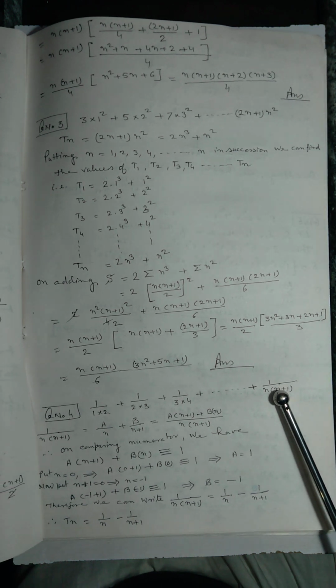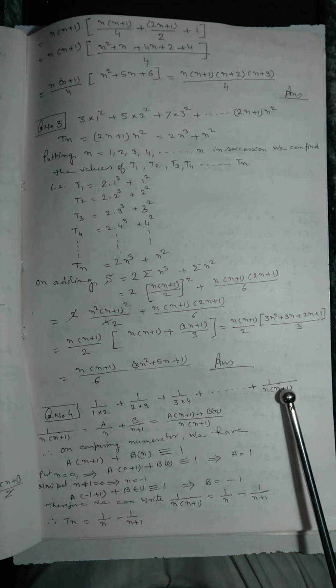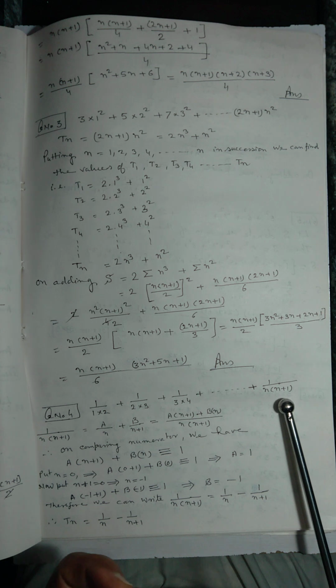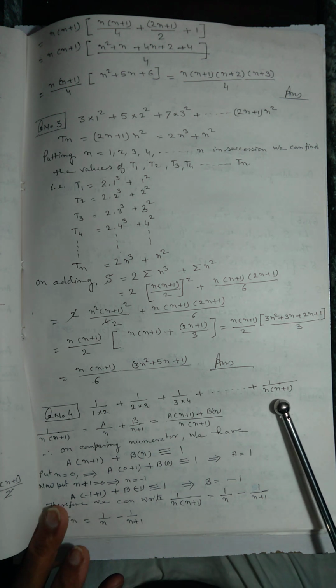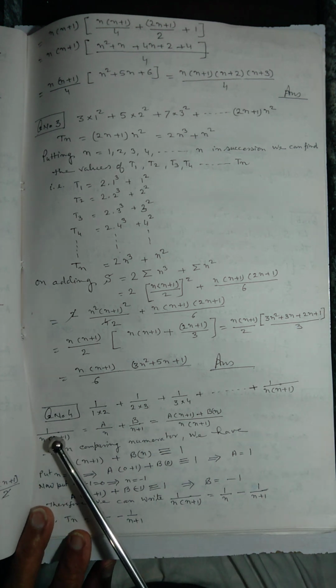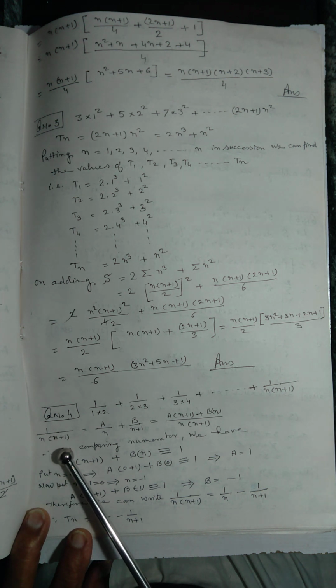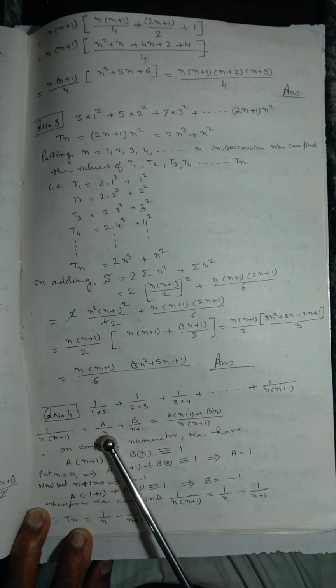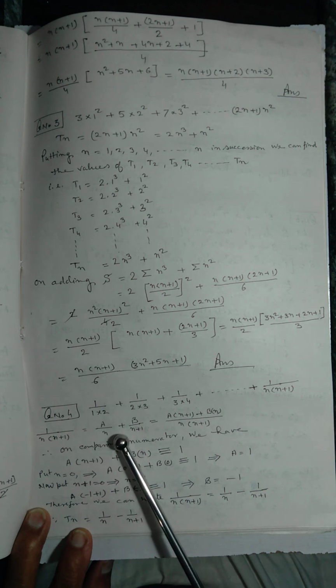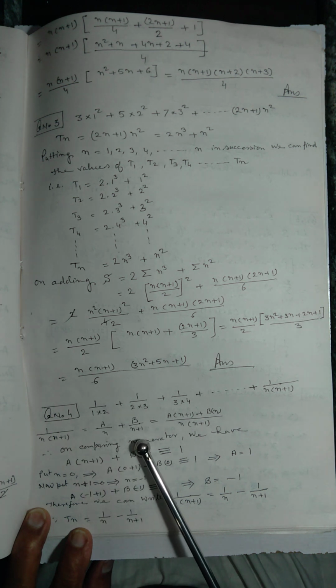What does partial fraction mean? We have to split it into 2 parts or 3 parts, as may be possible. So here I have written 1 upon n into n plus 1. So here a upon n plus b upon n plus 1.